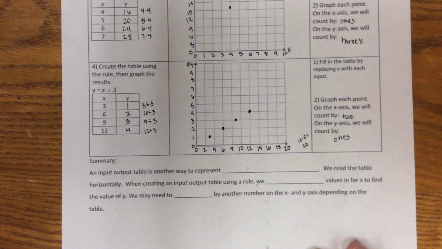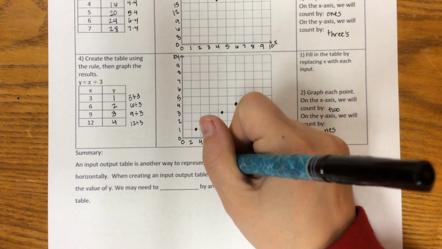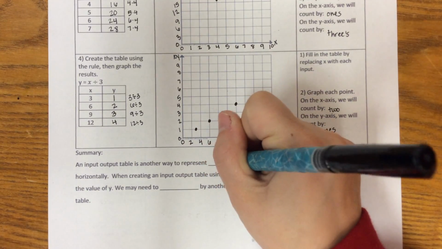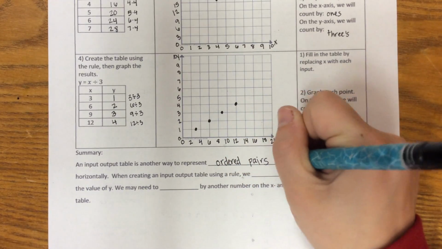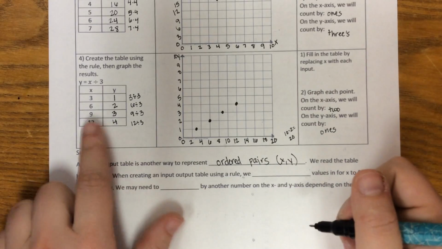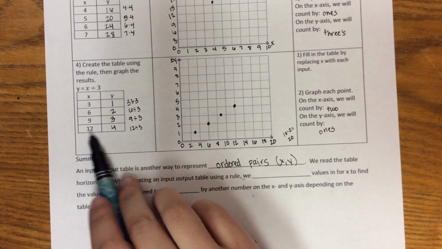Okay? All right. Summary. An input-output table is another way to represent ordered pairs. But remember, ordered pairs is like the XY. Okay, so remember this is XY. Okay, we read the table horizontally when we look at it.